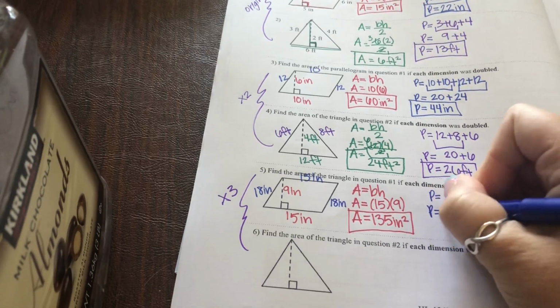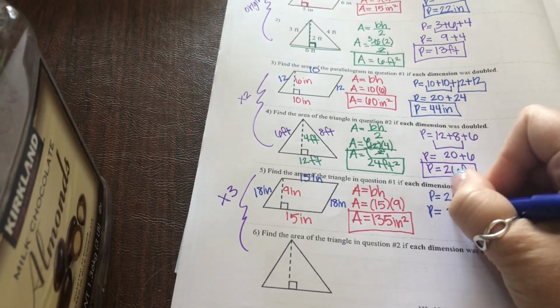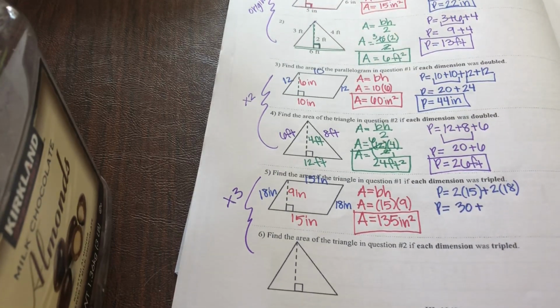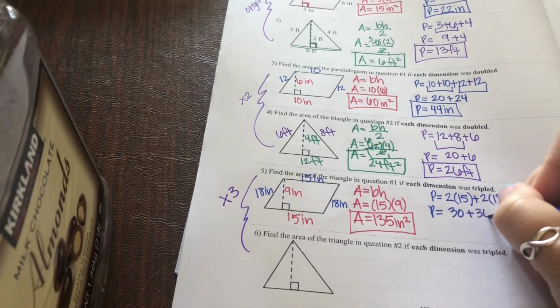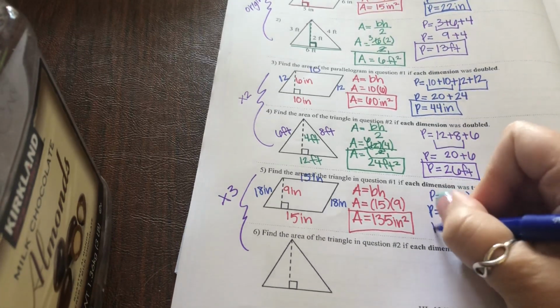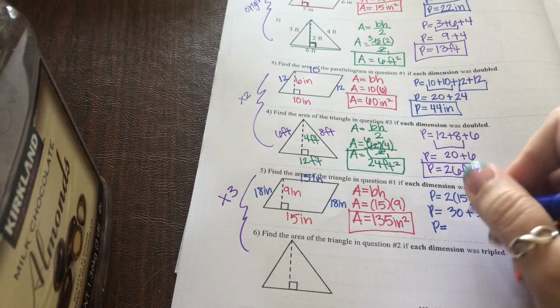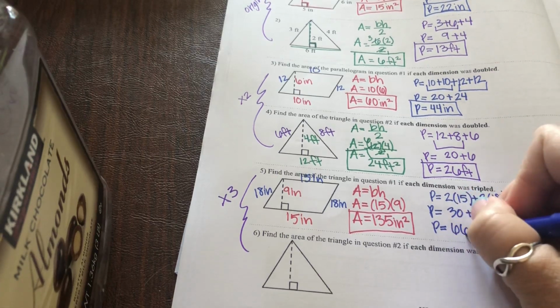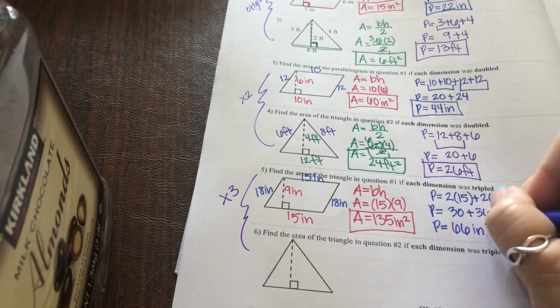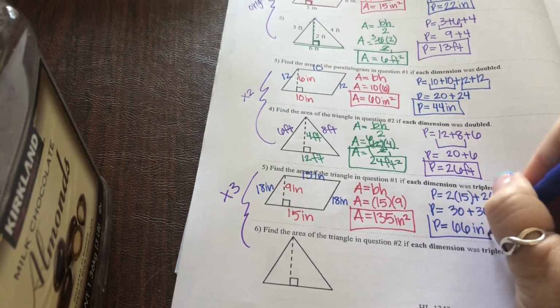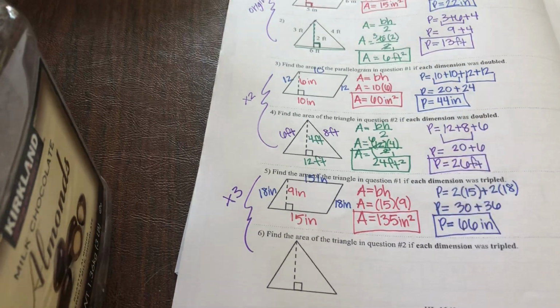Okay. Well, 2 times 15, or 15 plus 15, is 30. And 2 times 18, or 18 plus 18, is 36. Now go ahead and add those together. And 30 plus 36 is 66. And it was inches squared, or just inches? What do you think? Well, it's perimeter, so it's just inches. The only time we put squared is if we're talking about the area.